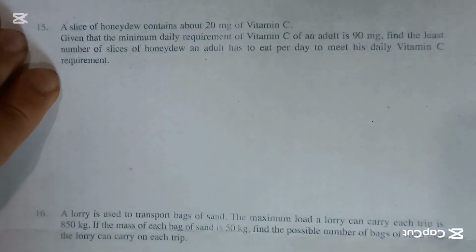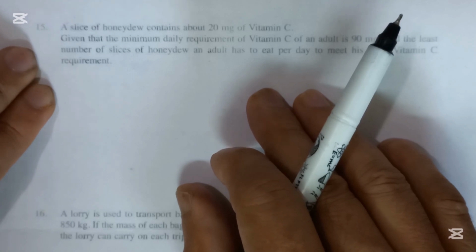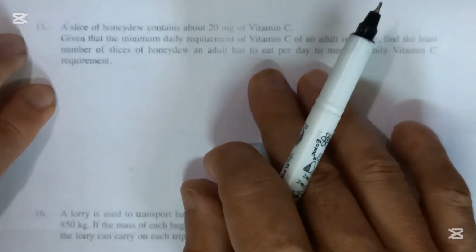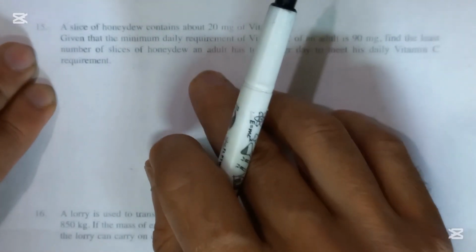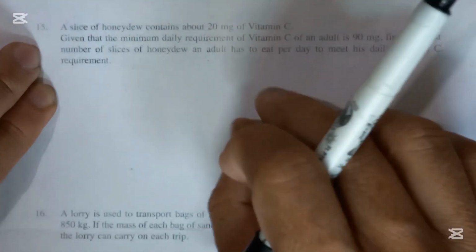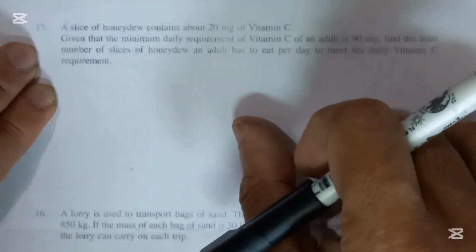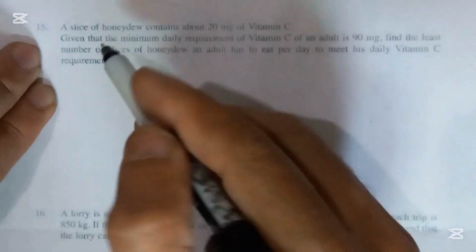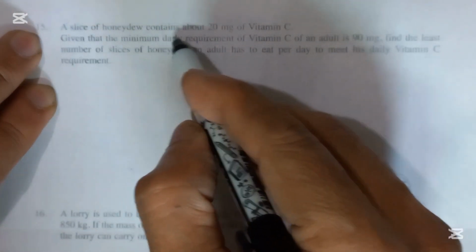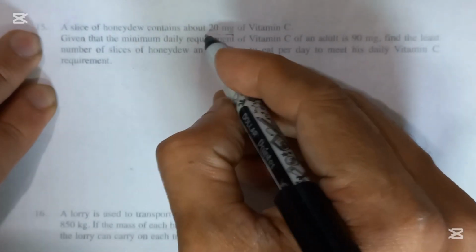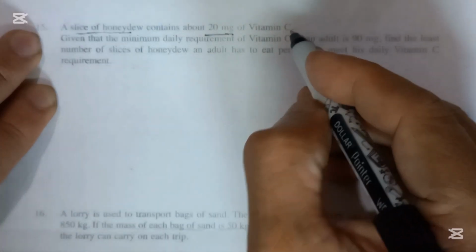Okay students, here is another statement question. All the rules will be the same. The only difficulty in these kinds of questions is to read the statement first, and if you are able to make the correct inequality after reading the statement, then the rest of the question will be much easier because all the same rules will be applied. Now we are going to read this statement. A slice of honeydew contains about 20 mg of vitamin C.